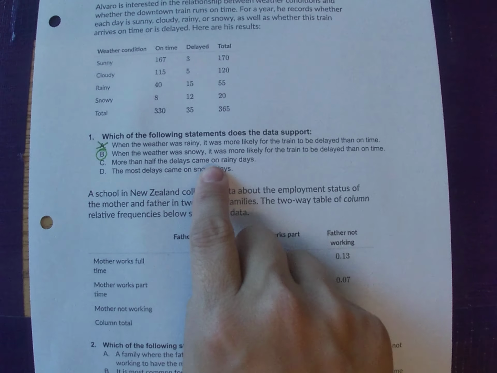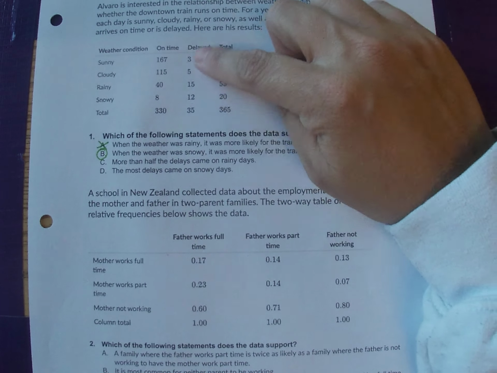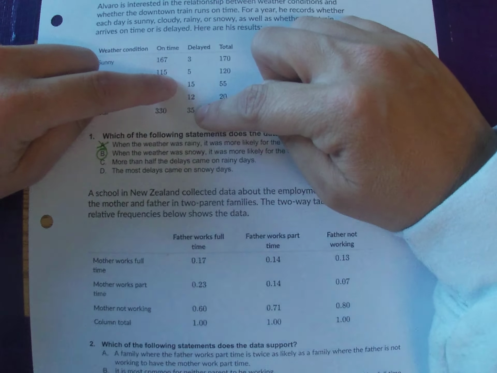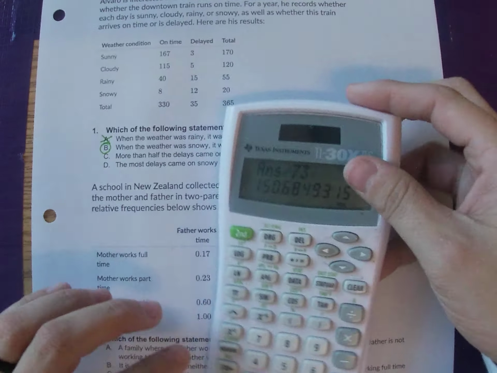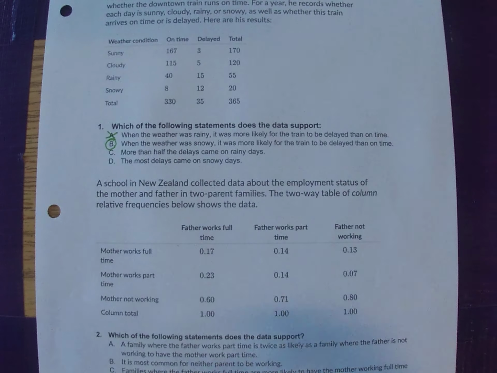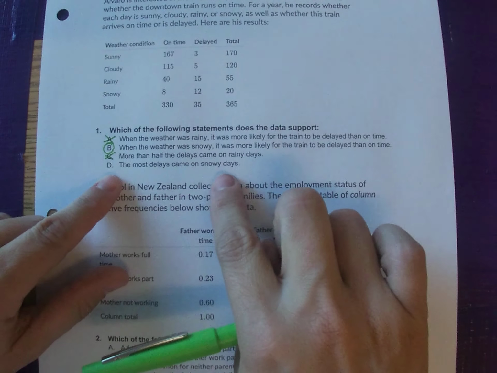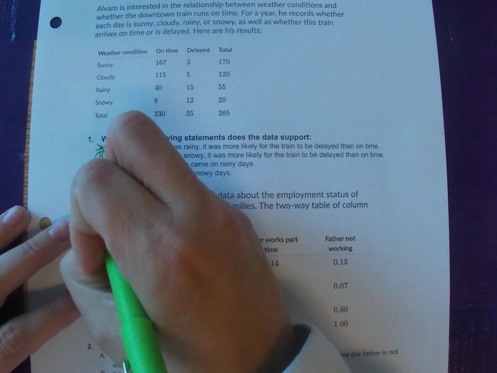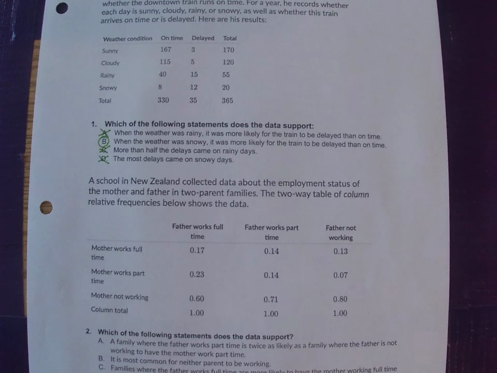More than half the delays came on rainy days. So delays, we need all of them together. So total there was 35. Are more than half of them rainy days? 15 is not more than half of 35. If we take 35 and divide it by 2, that would have to be 17.5. We do not have that, so that is not true. The most delays came on snowy days. That is not true. The most delays were on rainy days, so we would say option B.